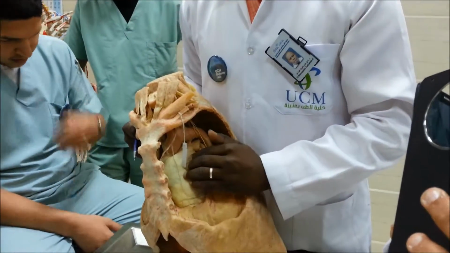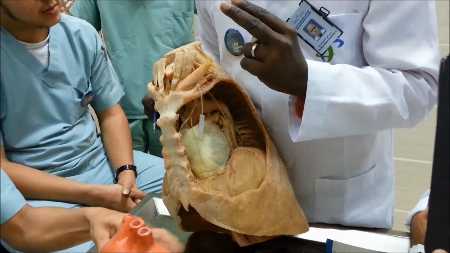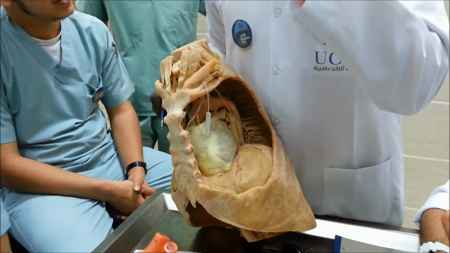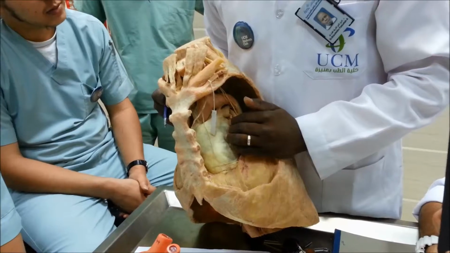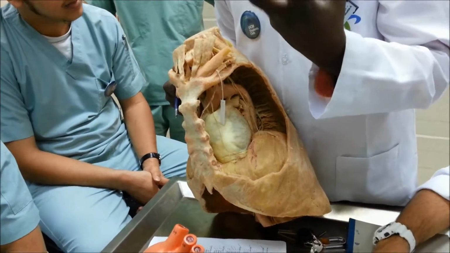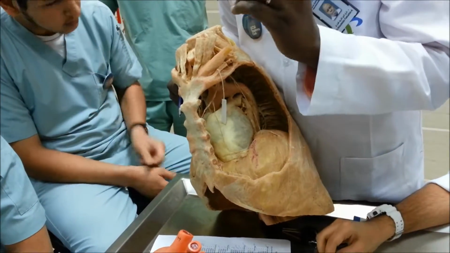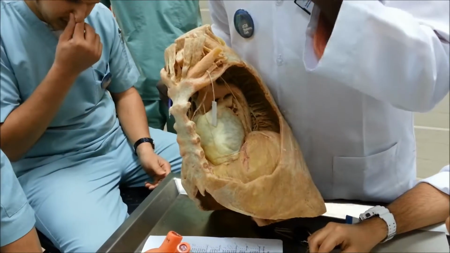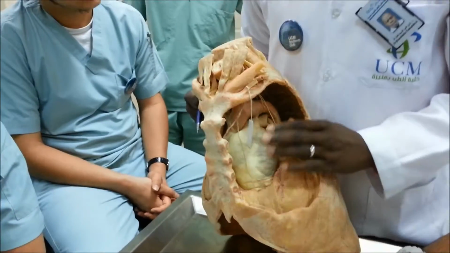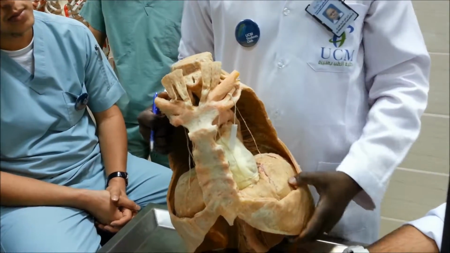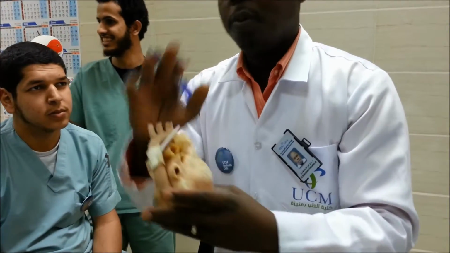The serous pericardium has two layers. The parietal layer of the serous pericardium lines the fibrous pericardium and gives rise to the fluid of the pericardium. And the visceral layer of the serous pericardium fuses with the heart and forms the outer layer of the heart. Okay? So you have a serous sinus. We have two sinuses of the pericardium, transverse and oblique.